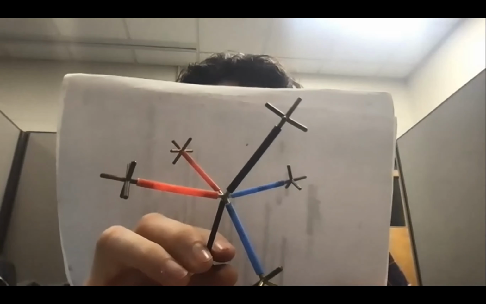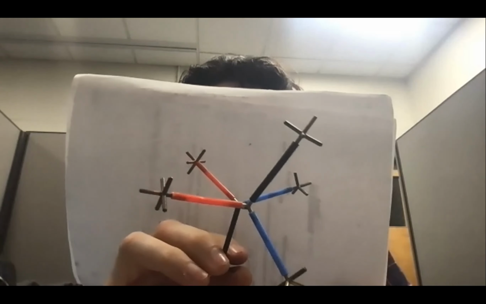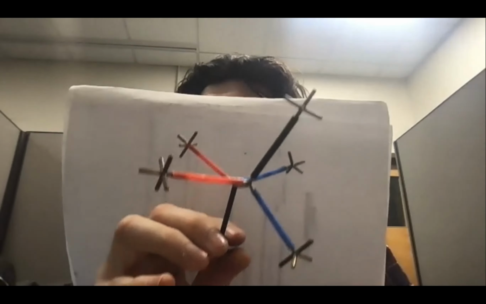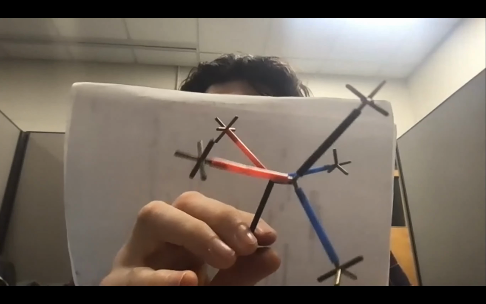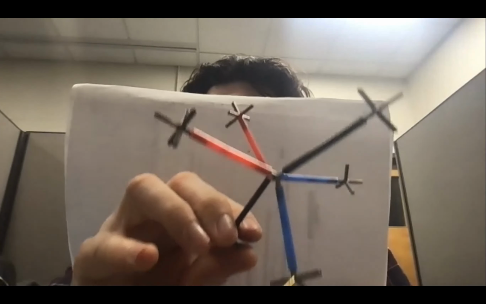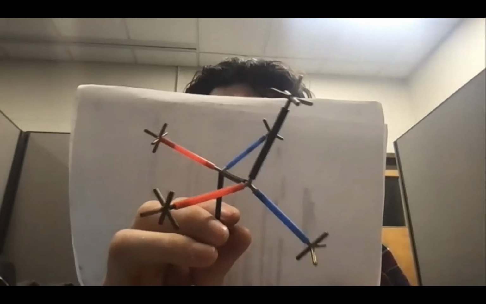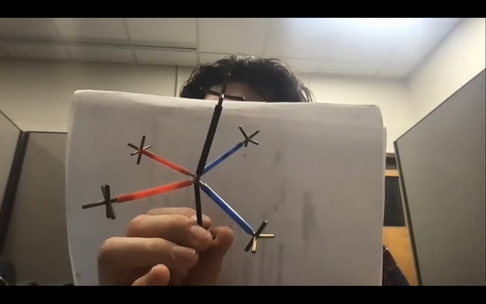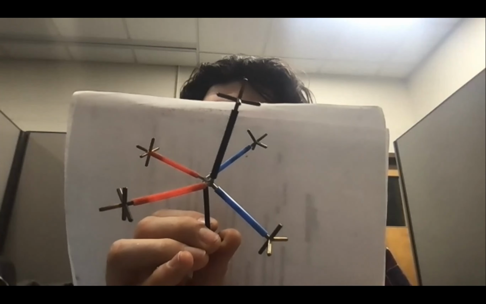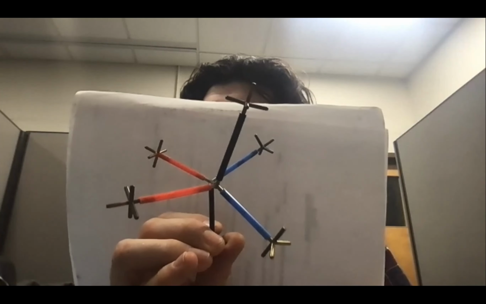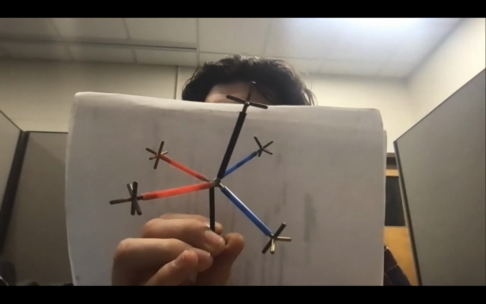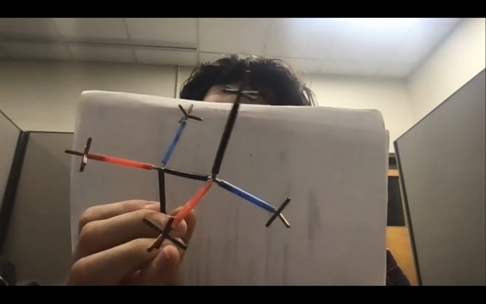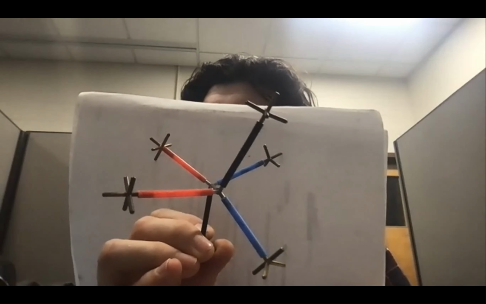So now what you see is that the black carbon bonds point up and down, as we saw before, and the red bonds there are the wedges, while the blue are the dashes, because we rotated this way to make that Newman projection.